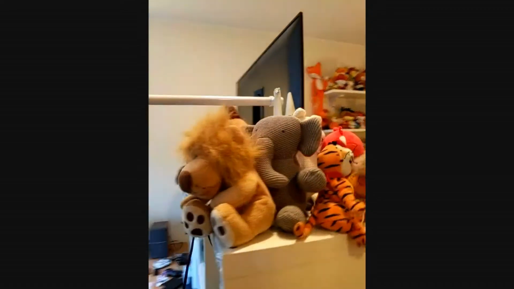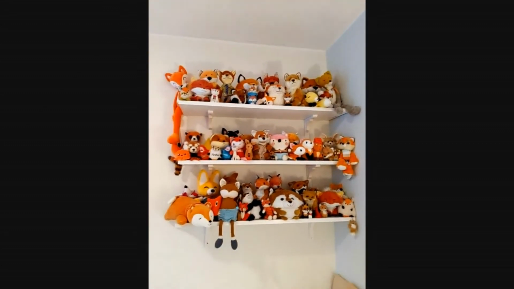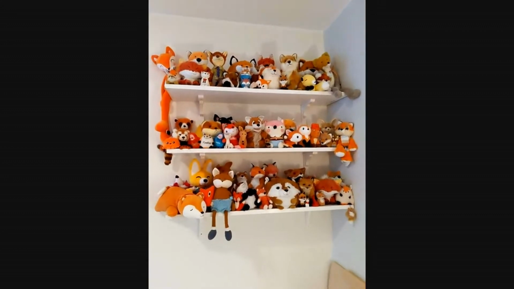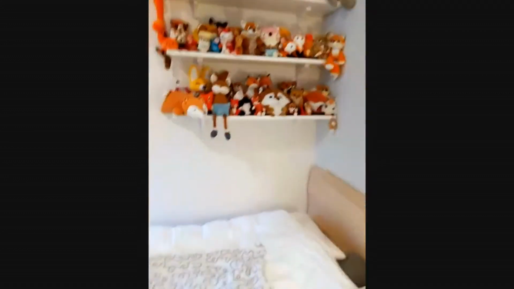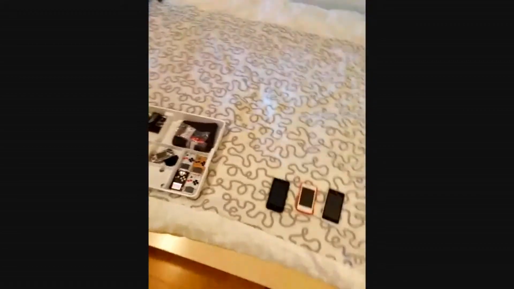So there are the plushies. There are more of the plushies. There are more of the plushies, and then you have my focus. So I hope you're happy, Alex. But no, still here. Oh my god, the amount of foxes! Nice. Yeah, but I did collect you.